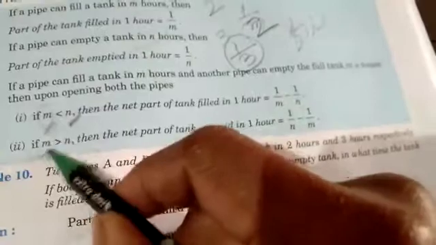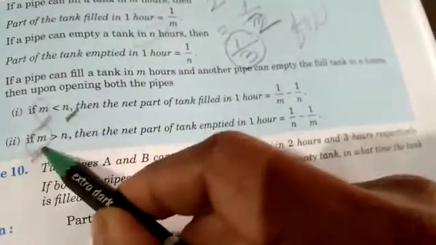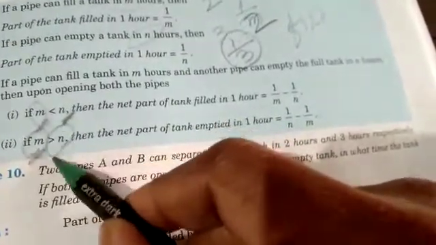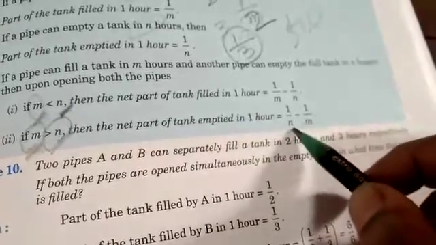And if the time required to fill the tank is more than the time to empty it, then it will be 1/n minus 1/m, that is, the part emptied in 1 hour minus the part filled in 1 hour.